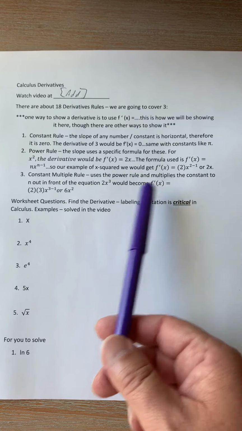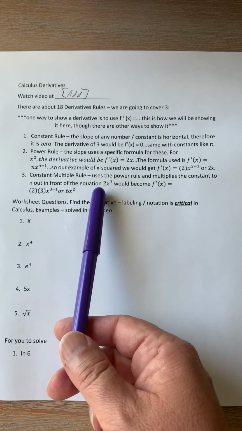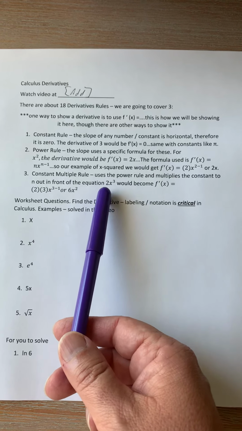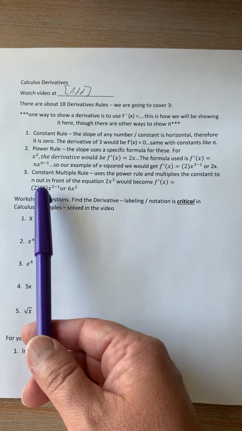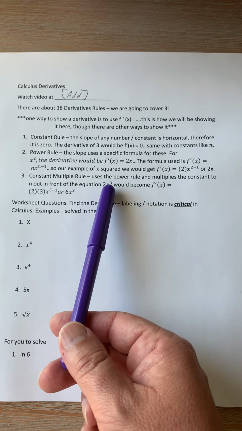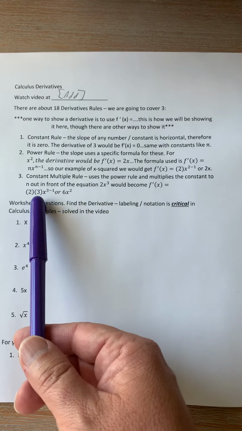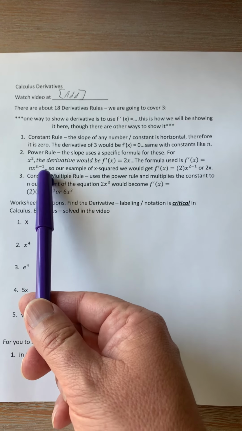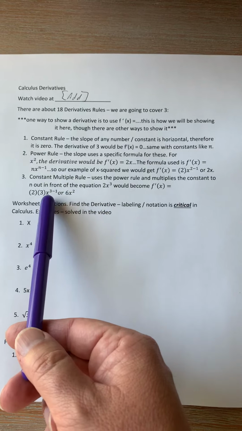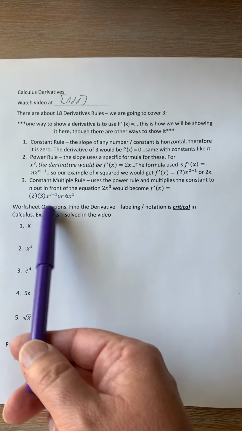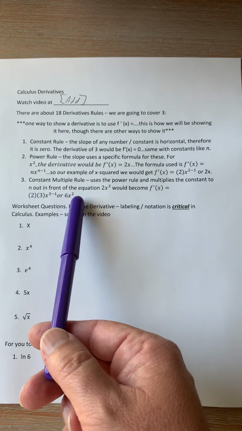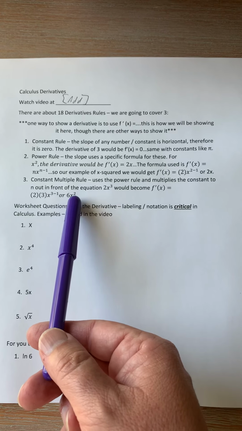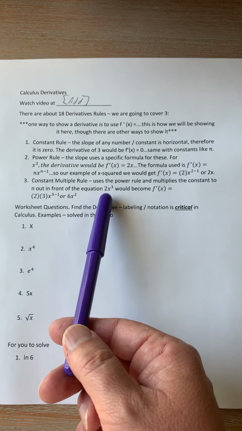Our derivative would be our 2, which is our c value. That's our constant out in front. That just stays there. Our exponent, our n, would be 3. That goes out in front. And then when we're using our power rule, it would be 3 minus 1. Multiply everything together and get 6x squared. And that would be the derivative of that equation there.